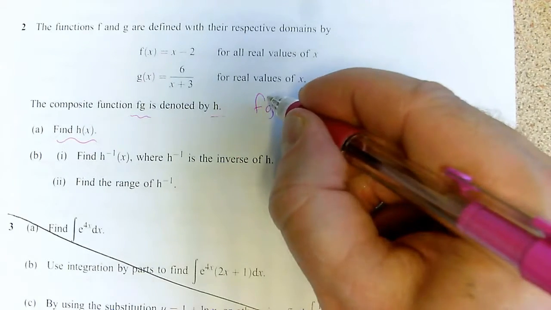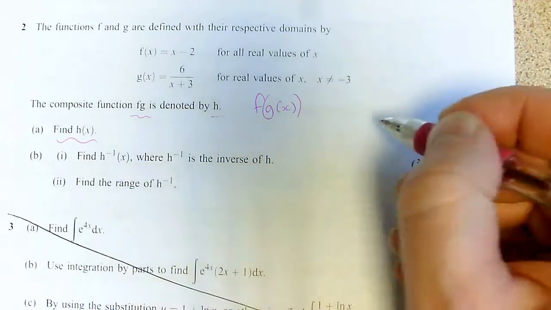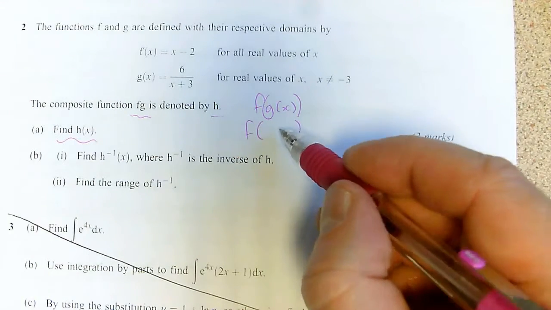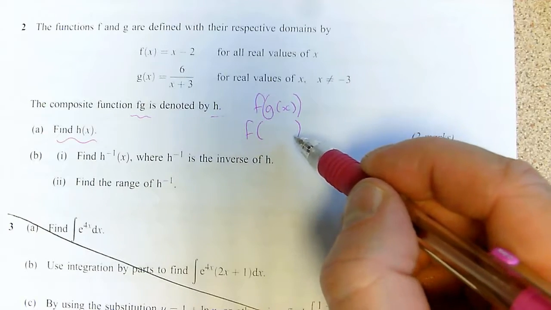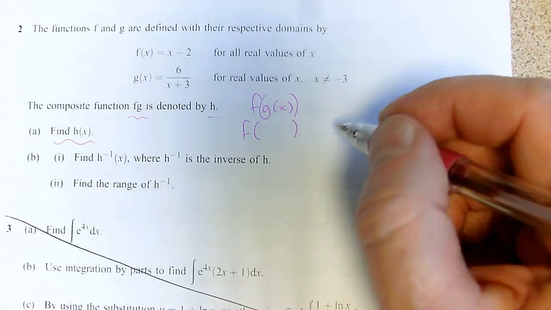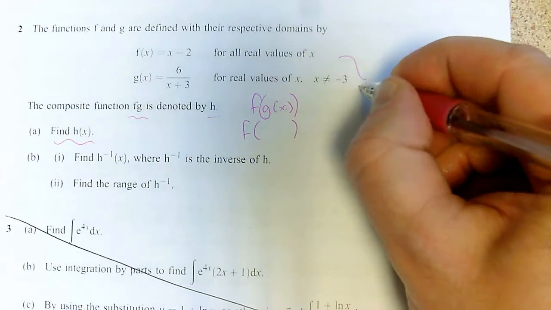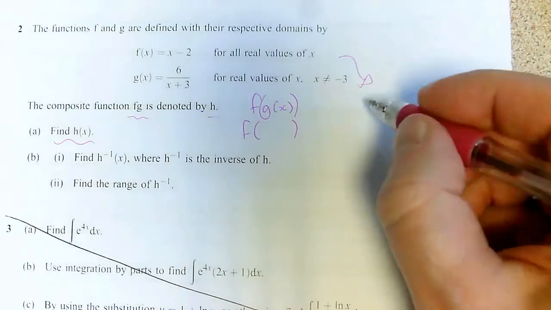The method consists of putting in these brackets here, and then the first step is to say f of, okay, and then we're going to fill in whatever g of x is in this bracket. It's a step after that that people sometimes go wrong. The way to do it is to set up what f does to a bracket. So we know that f of x is x minus 2.